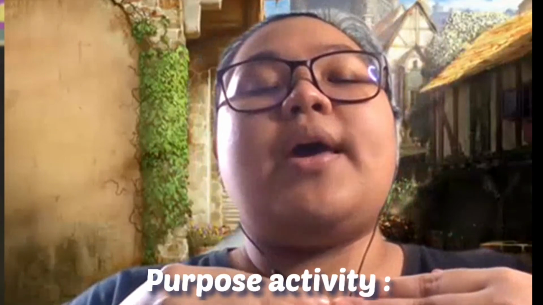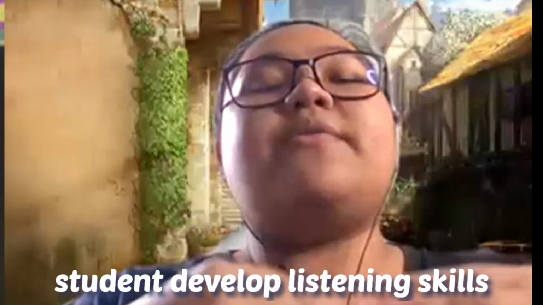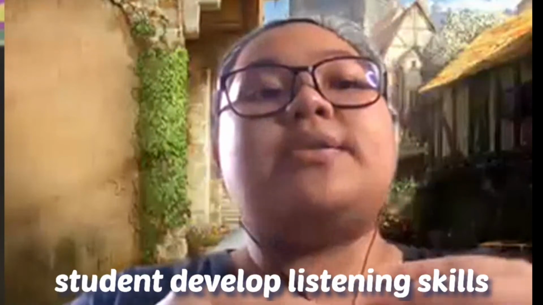So maybe they can be the zookeeper who is taking care of the lion, or the tourist who is more interested to know more about the lion, or maybe they can be the lion itself. It's according to the creativity of the students, as long as it fits the theme. The purpose of this activity is for the students to develop their own speaking skills.